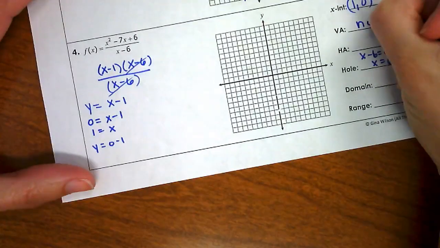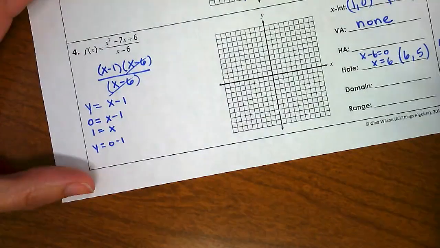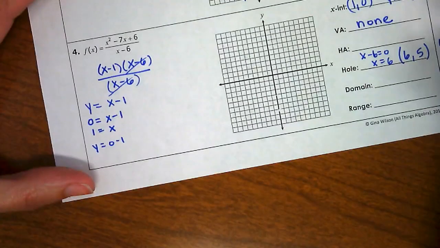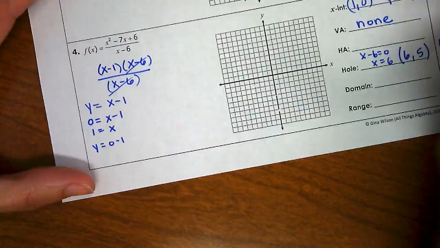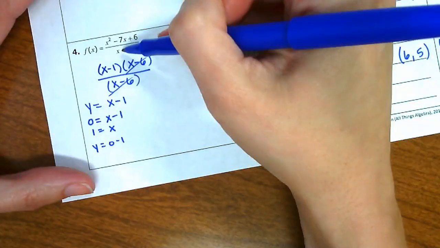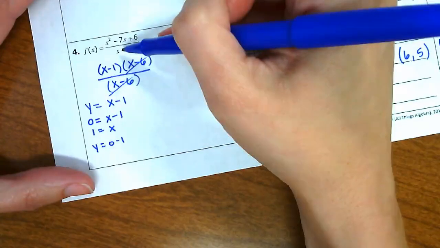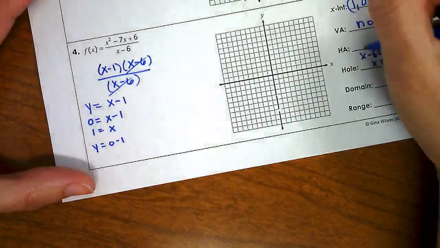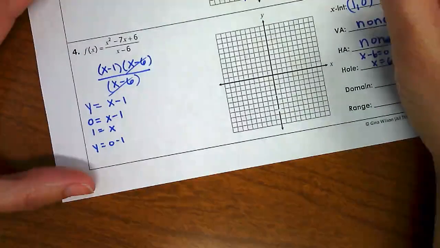Vertical asymptote. There's nothing left in the bottom, so there's not a vertical asymptote. Horizontal asymptote, the degree in the top is higher than the degree in the bottom, so that means that there's none. So domain, I have to leave out the hole. Range, I have to leave out the hole.